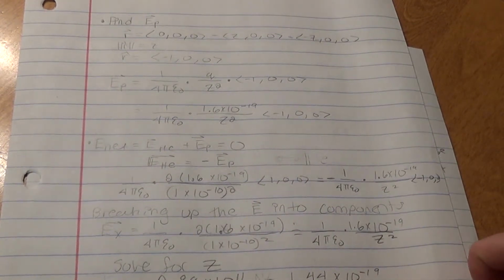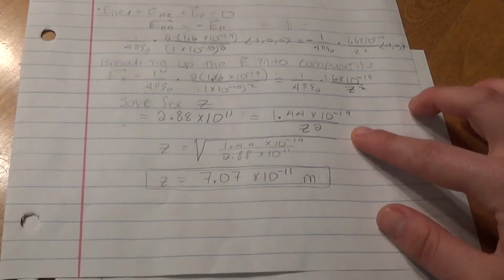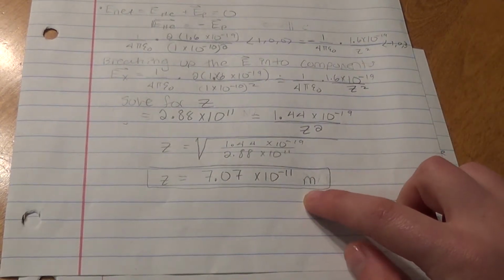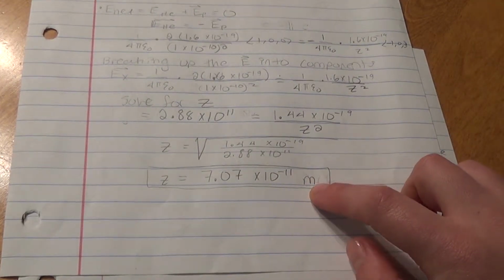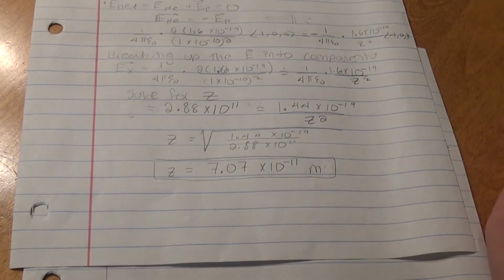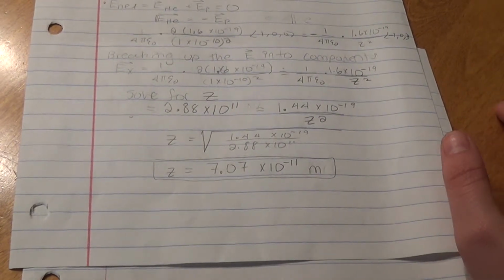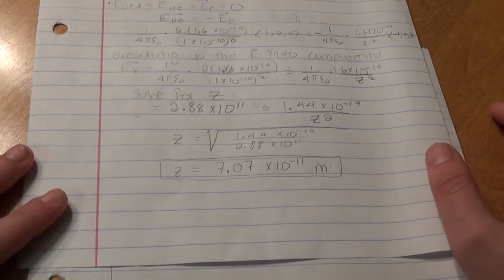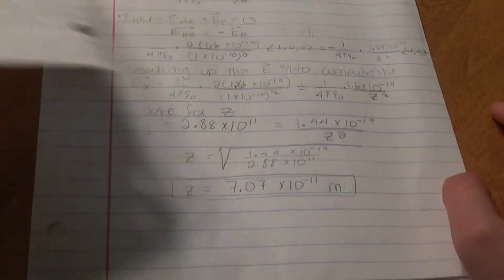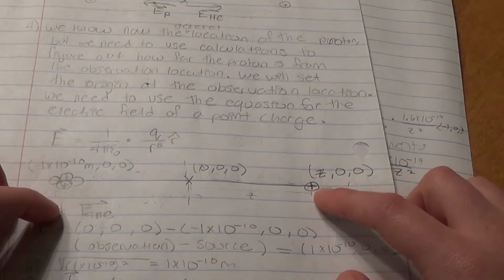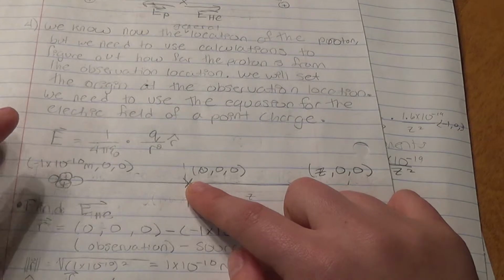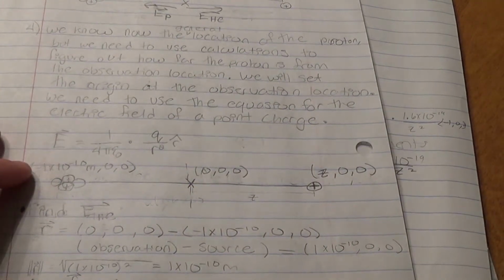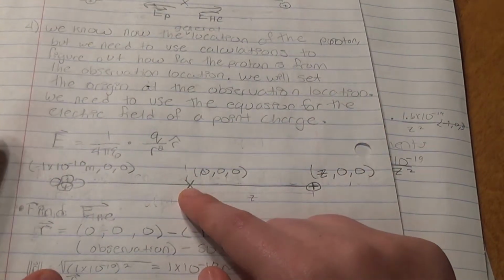We solve for z, and we end up getting this distance for z: 7.07 times 10 to the minus 11 meters, which is how far this proton should be away from this observation location, such that the net electric field at the x is 0.